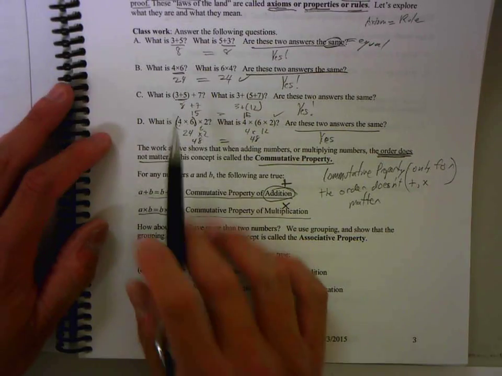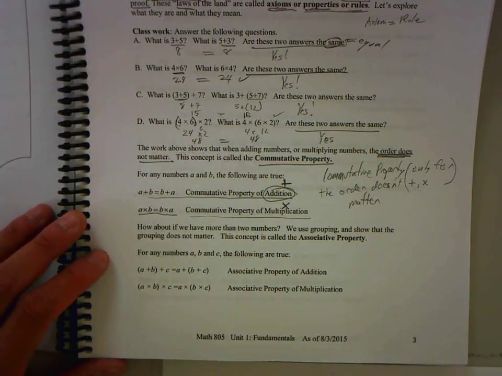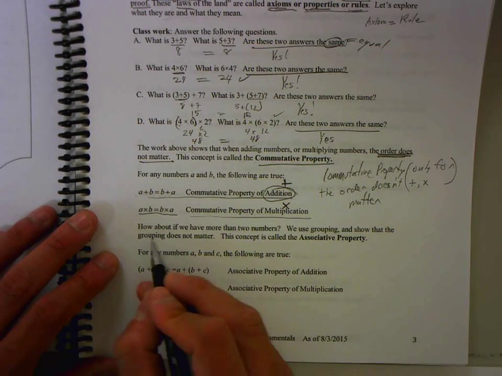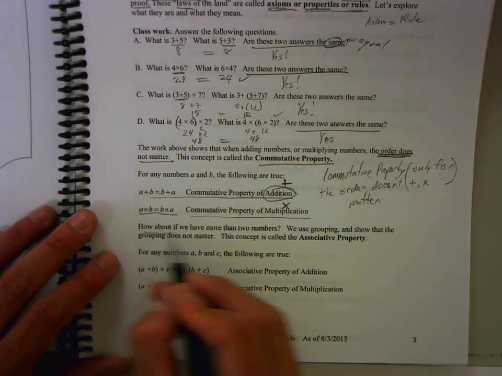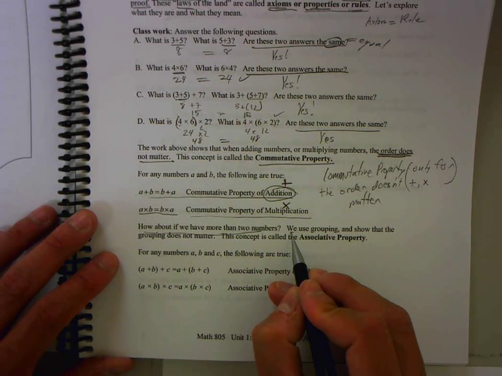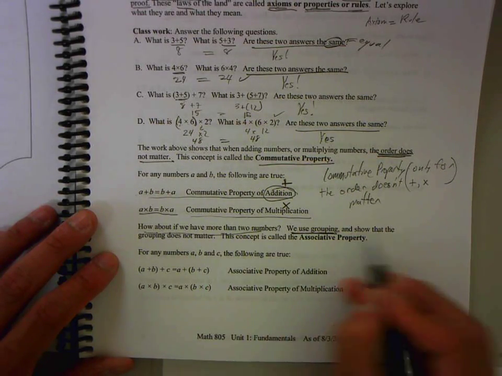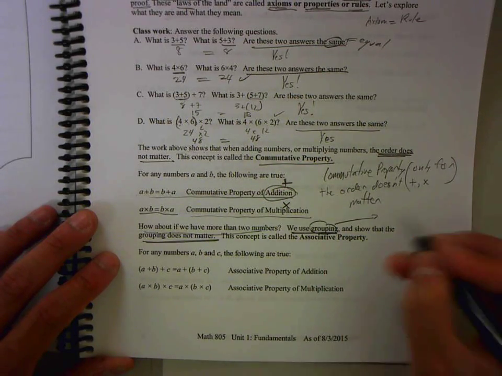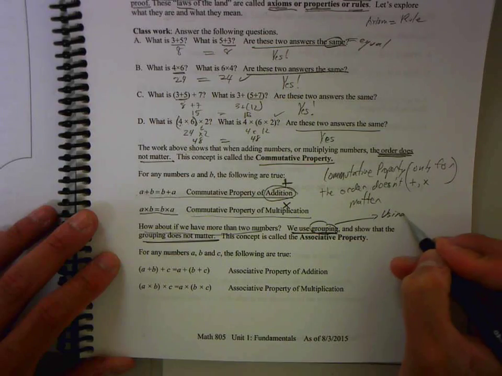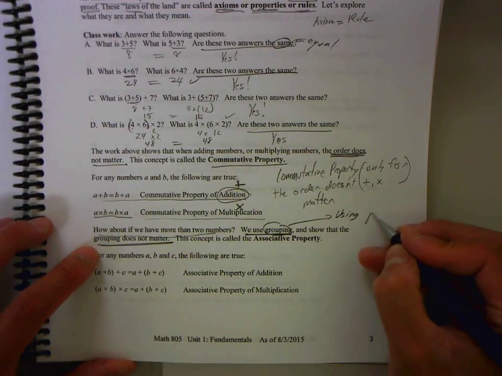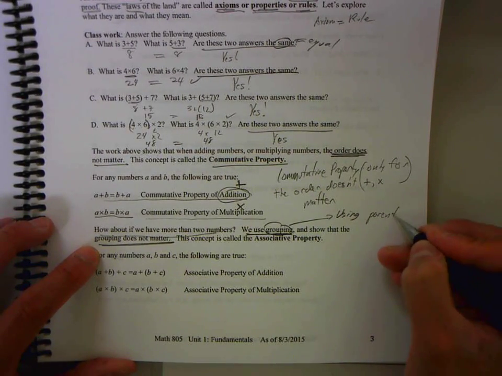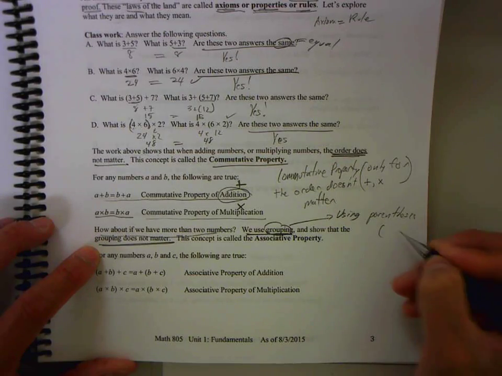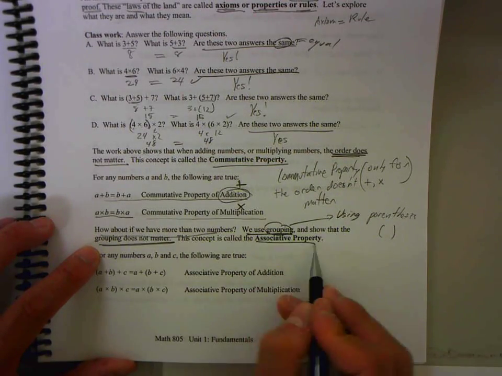If you look at C and D, these are doing something different. So how about if we have three numbers? We use grouping and show that the grouping doesn't matter. When they're talking about grouping, they're talking about using parentheses. So basically that's called the associative property.